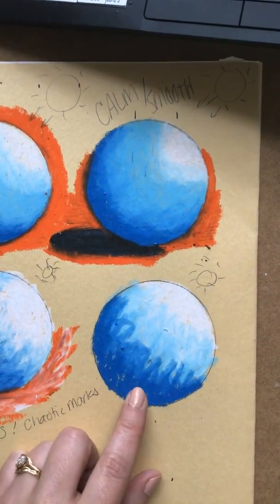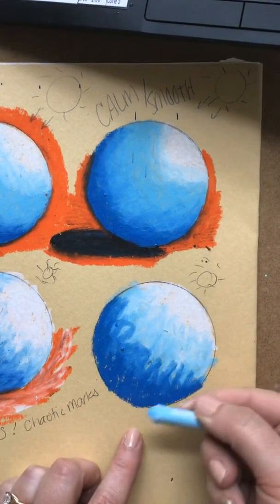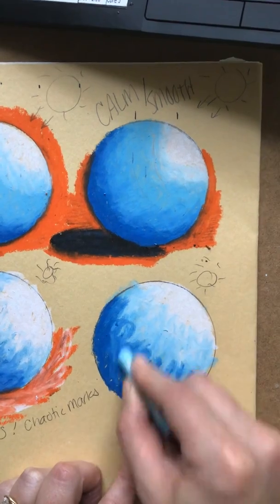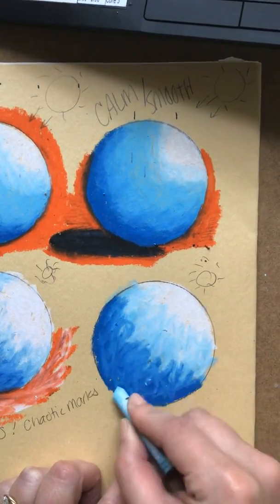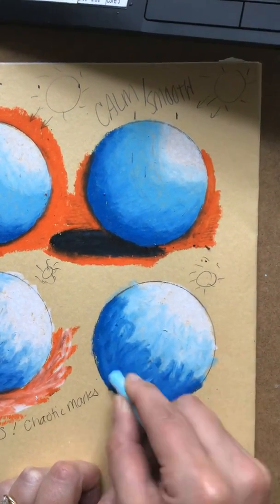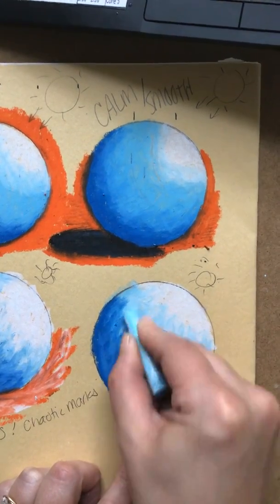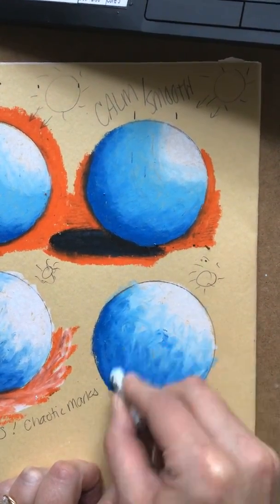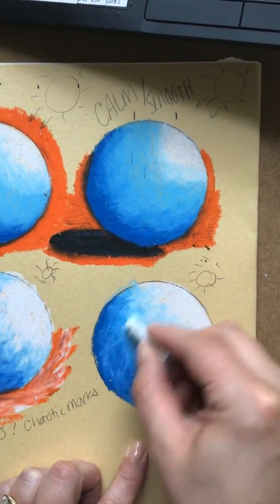Now it seems to get kind of flat down here. I'm losing my texture. So I might actually take this light blue, come down here, just add a little bit more pastel so that you can still see those marks. I might even take a little bit of white and add a little bit of chaos on top of that too.